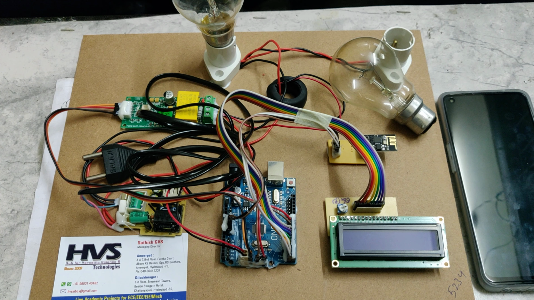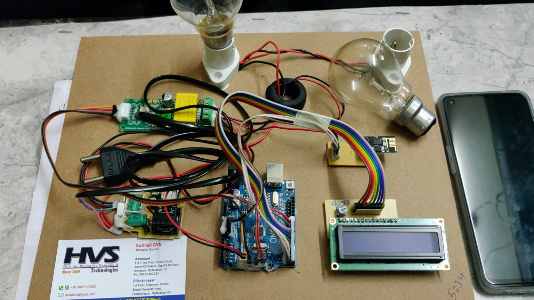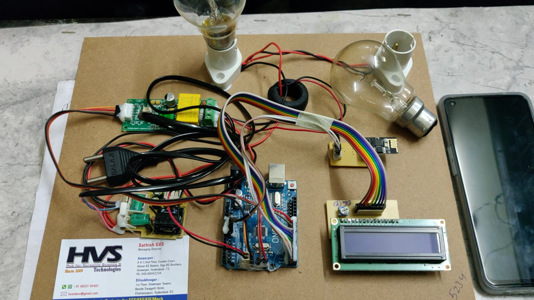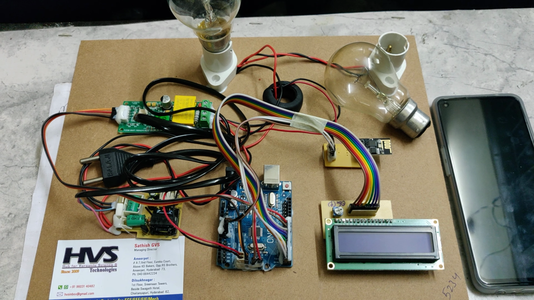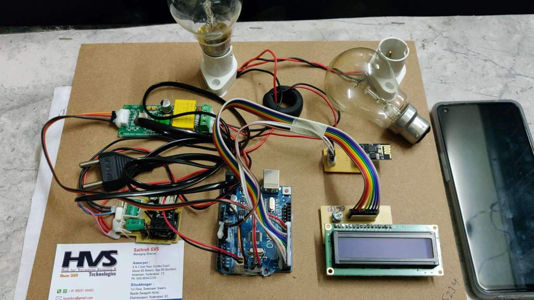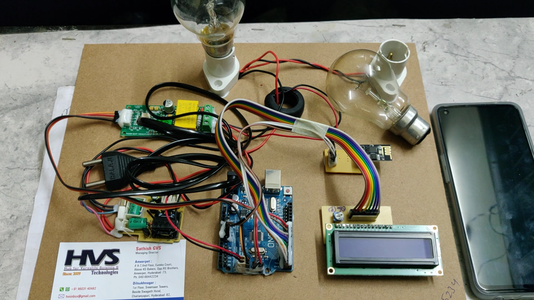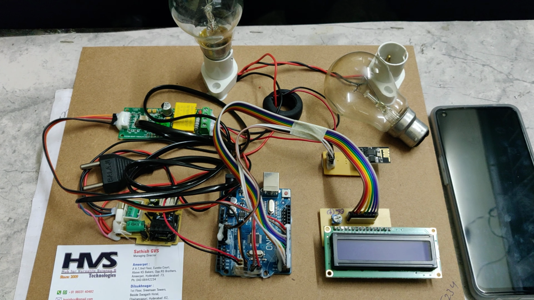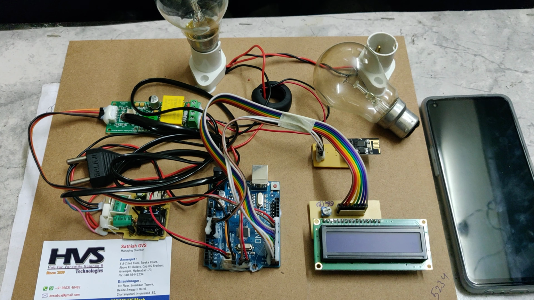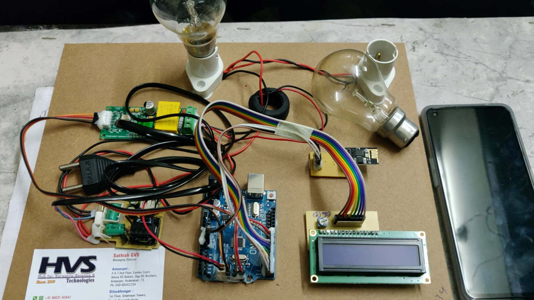Welcome to the project demonstration of Smart Energy Meter through IoT Cloud Platform. We are going to log the data into ThingSpeak. Here we are going to log data like voltage, current, power, how much energy we have consumed, total energy consumed, and frequency, as well as power factor values. Total 6 parameters we are going to upload to the ThingSpeak Cloud Platform.